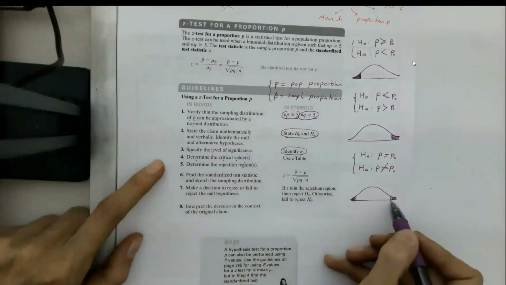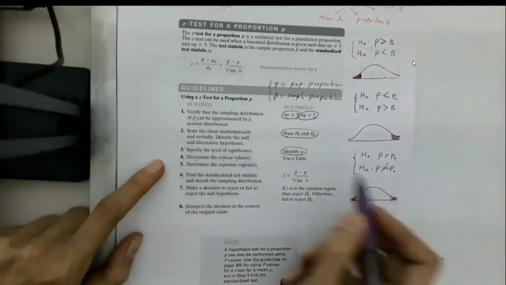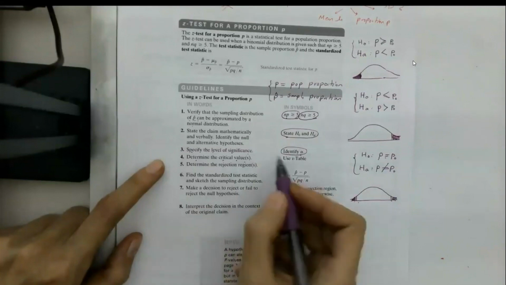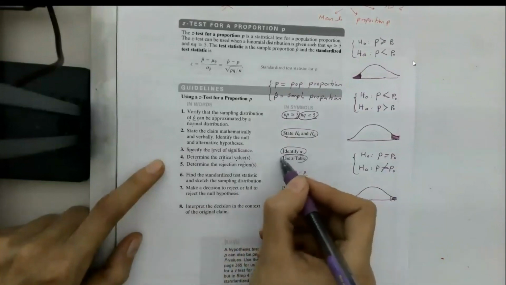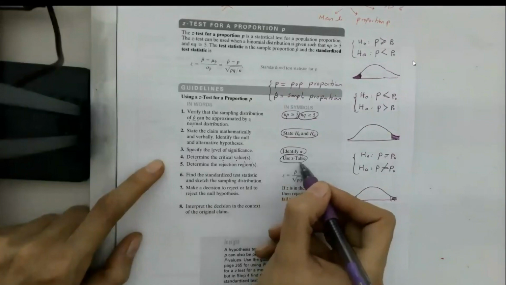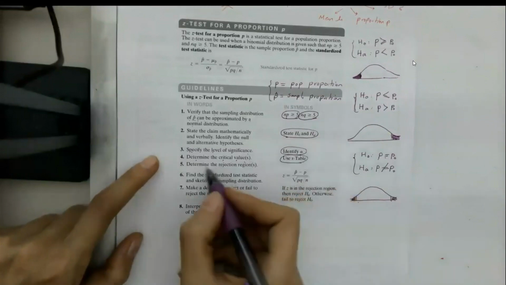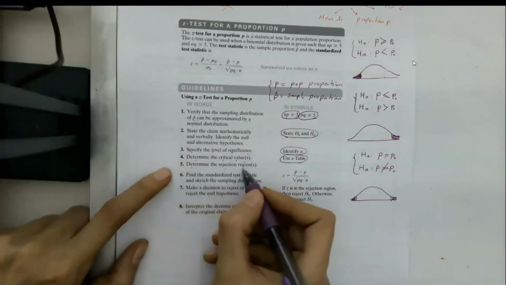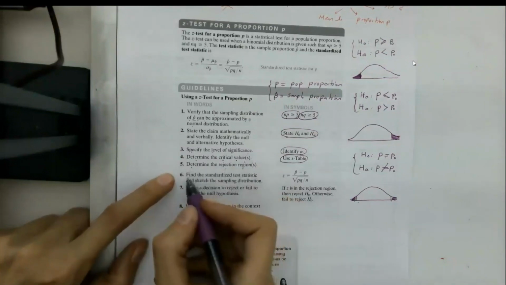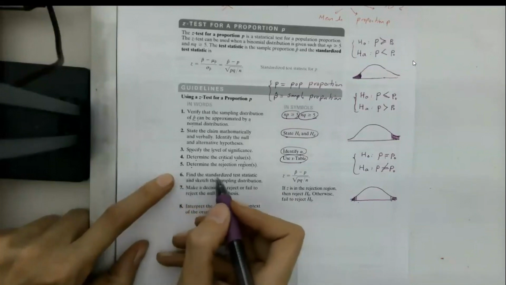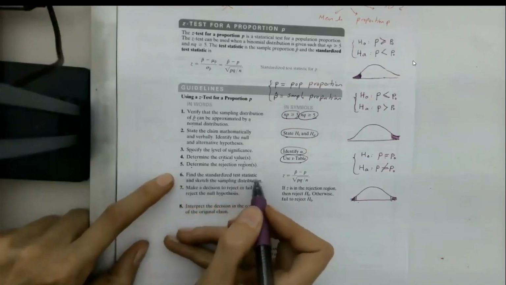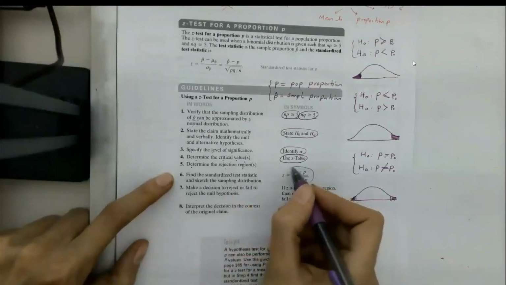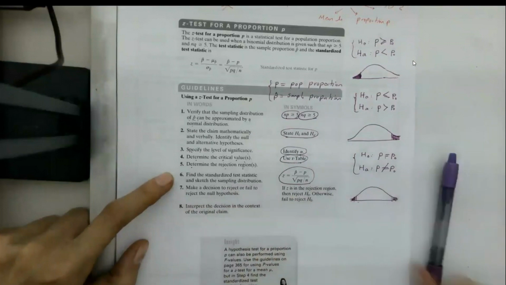If we have a two tail graph, we get two critical values by using Z table. Now we find the rejection region.